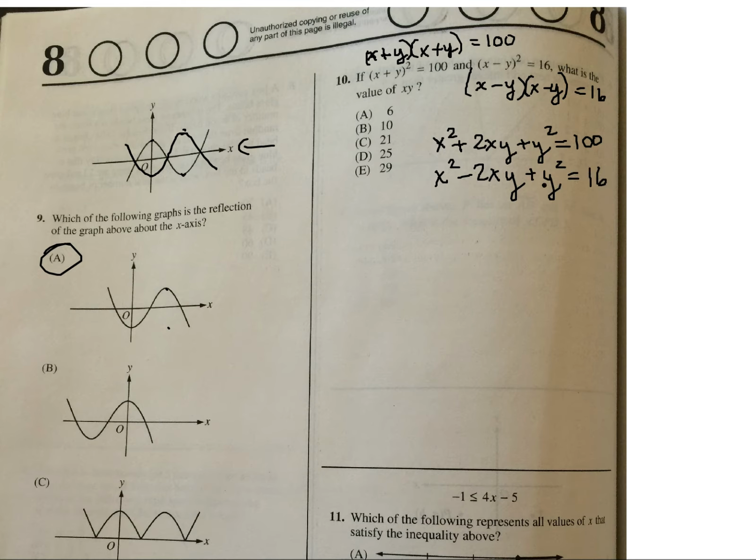And you're like, where is that going to go? If I add these equations together, I get 2x squared plus 2y squared equals 116. And that doesn't help us. We're trying to find the value of xy. So here we see an xy. If we can just get the xy's alone, we can figure out what the solution is.